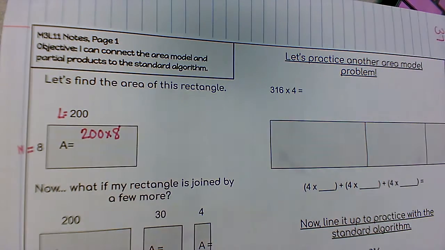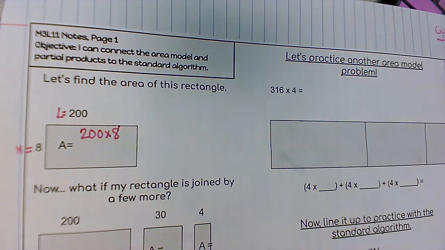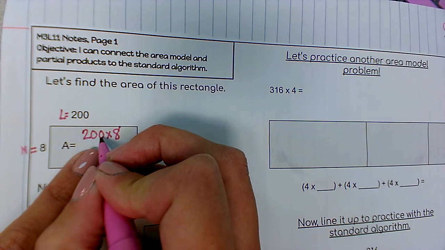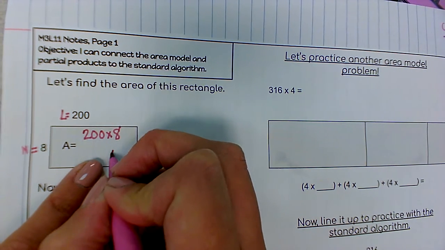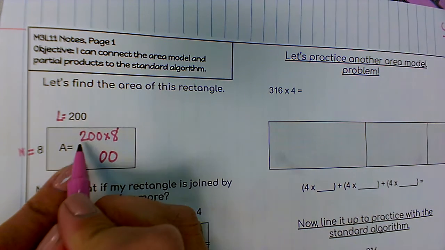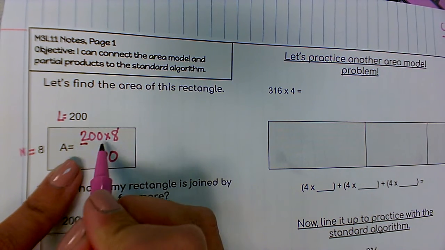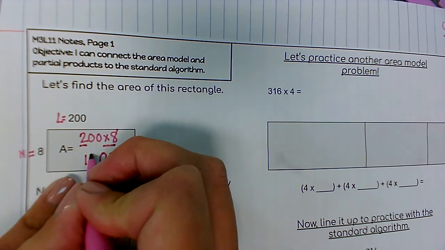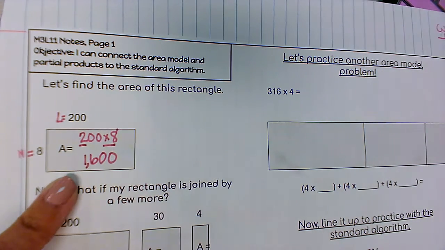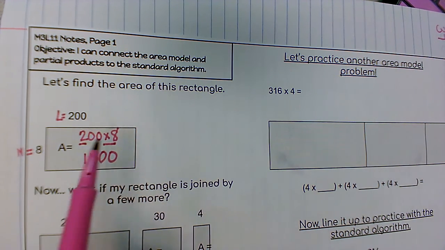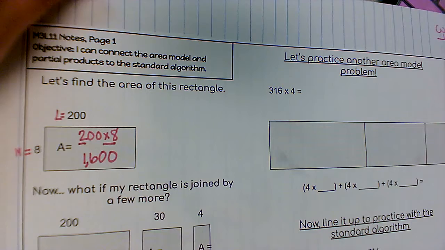And maybe that reminds you when we did our area model using double digit by double digit multiplication. So the first thing I'm going to do is look at how many extra zeros there are. And I see 1, 2 extra zeros. So I'm going to write my 2 extra zeros. And then I can think about my basic fact of 2 times 8 equals 16. So the area of this rectangle would be 1,600, and I got that by doing 200 times 8.